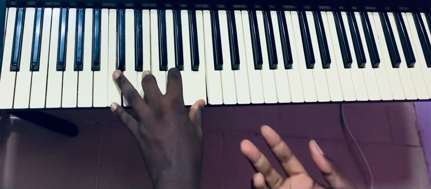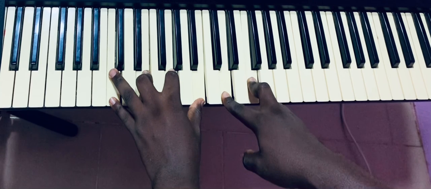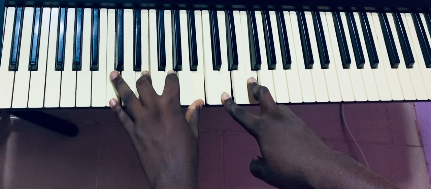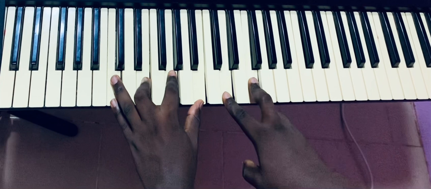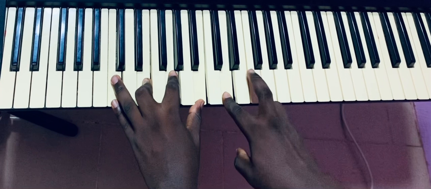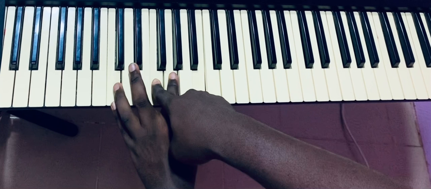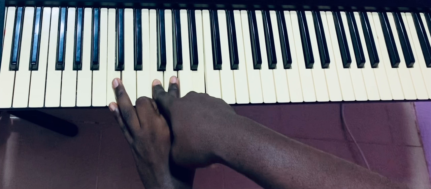Another way to go about this clash, imagine we have our major 11th chord, is to omit the third. I've already said that this is just here, so we can fix it by omitting the third. And once we omit it, see, this looks familiar, right?